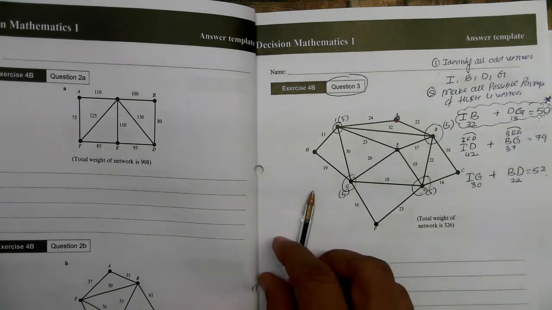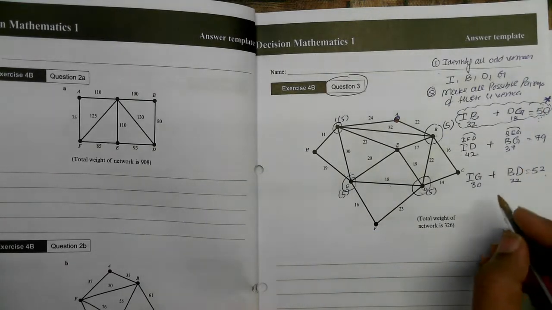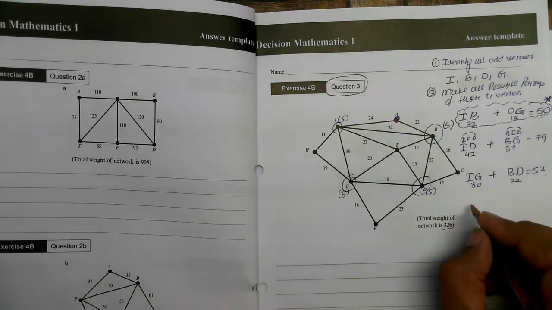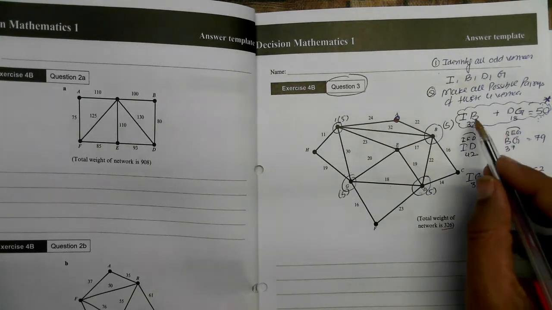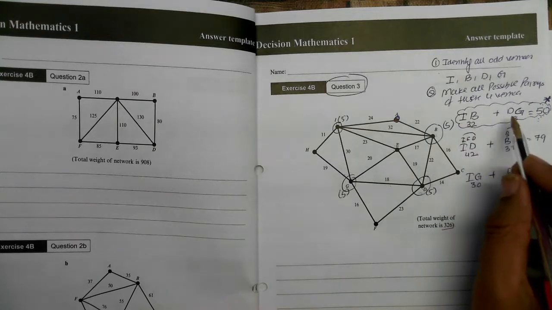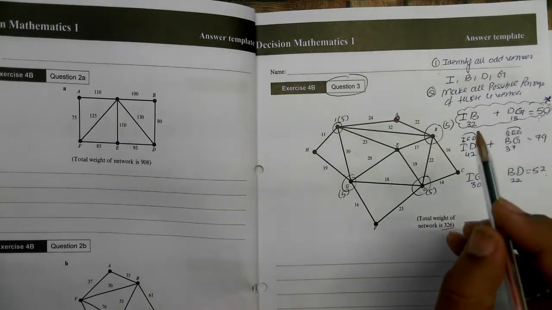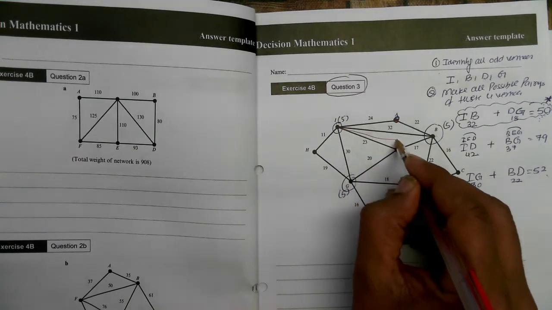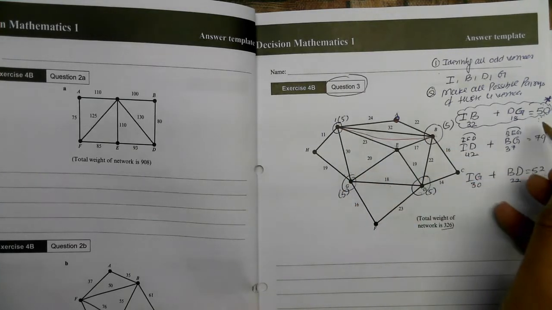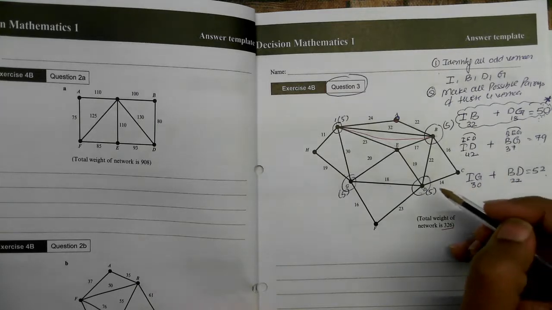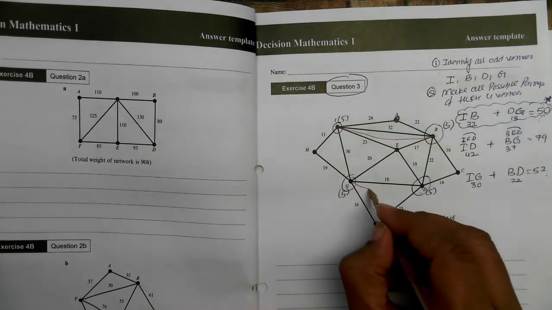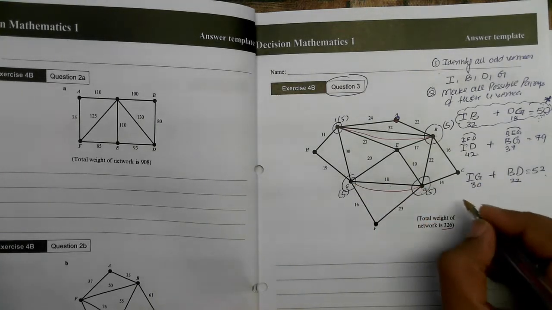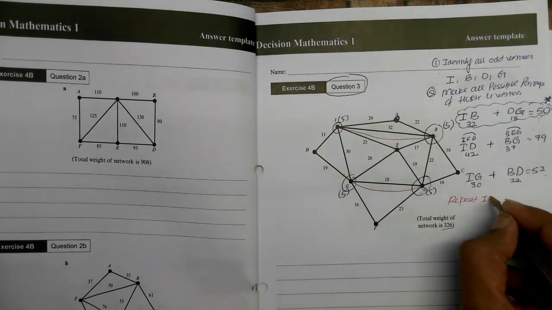And then you've already done it. The total weight of the network was 326. So what you need to do is repeat these arcs, I to B. I to B is this one, and I will show that on my diagram. And then D to G is this one. I'll show that on my diagram as well. So I'm going to repeat it right down here: repeat IB and DG.